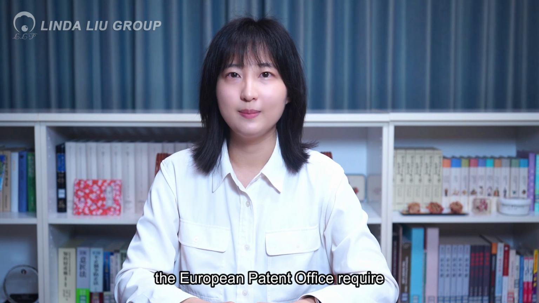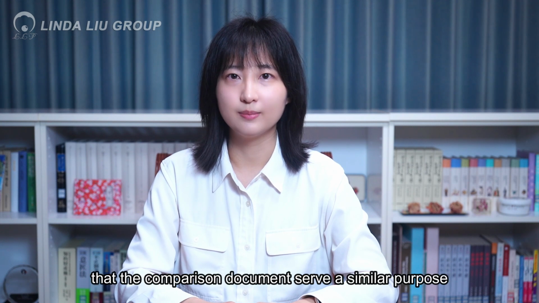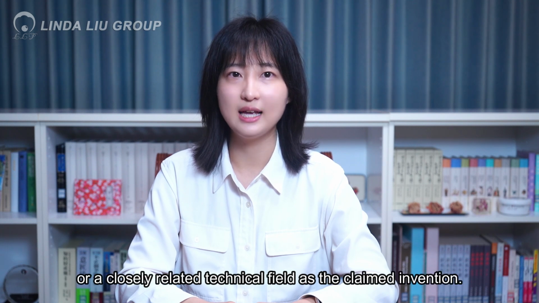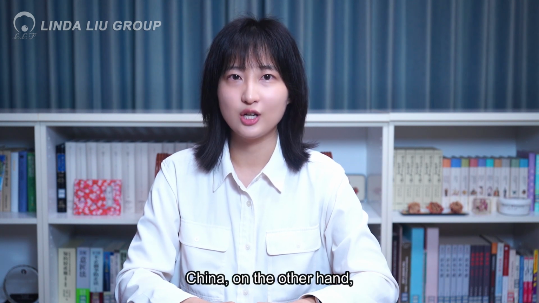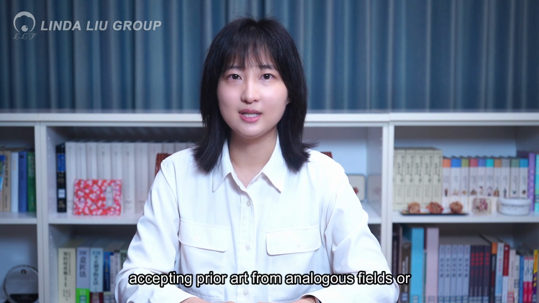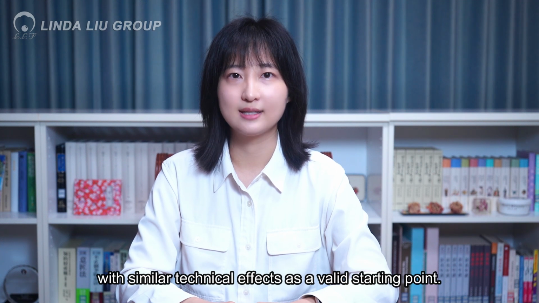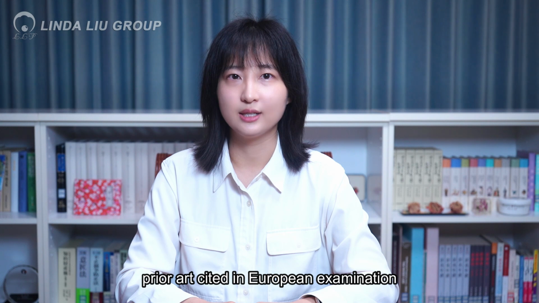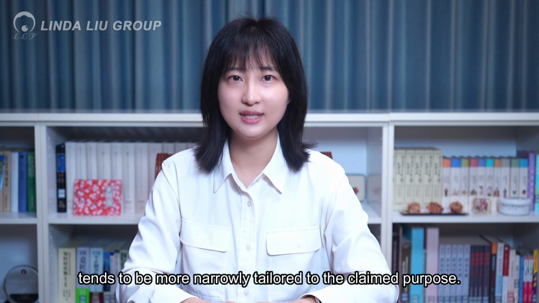First, in selecting the closest prior art, the European Patent Office requires that the comparison documents serve a similar purpose or at least fall within the same or a closely related technical field as the claimed invention. China, on the other hand, allows for a more flexible approach, accepting prior art from analogous fields or with similar technical effects as a valid starting point. As a result, prior art cited in European examination tends to be more narrowly tailored to the claimed purpose.